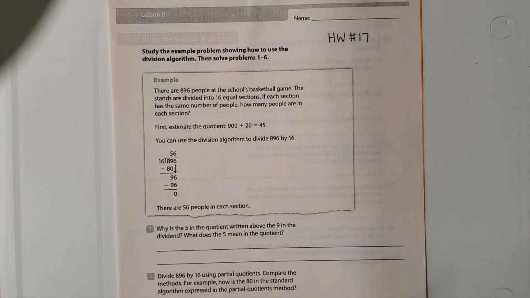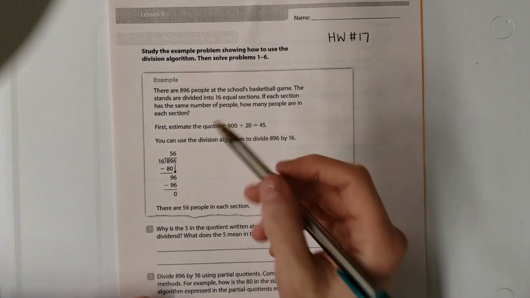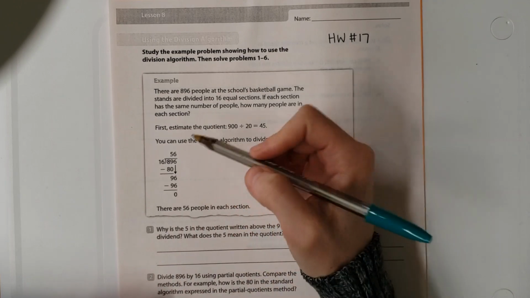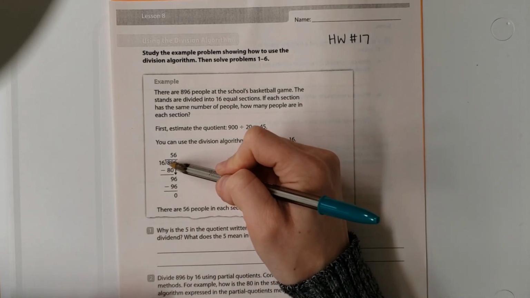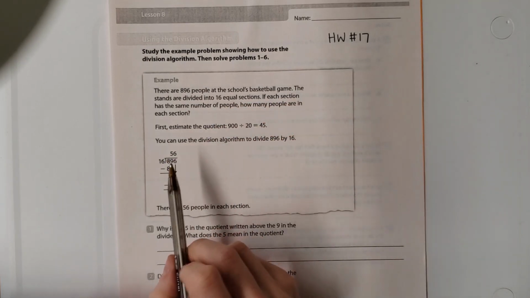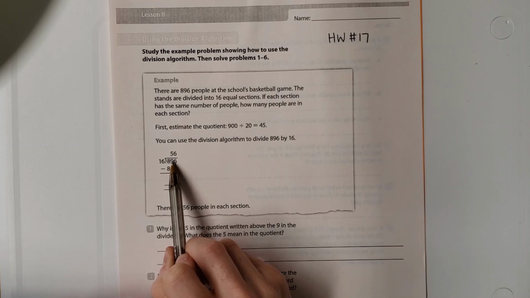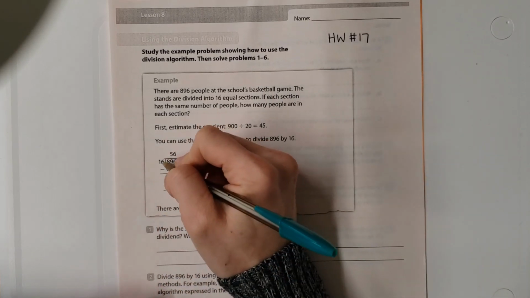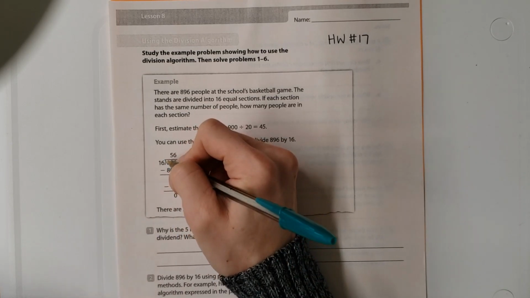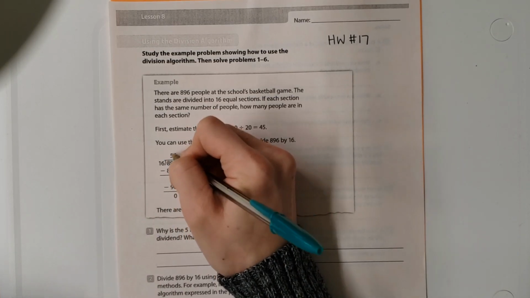In the standard algorithm, you always start with the highest place value and work over from left to right. So they start by looking at our 8 and saying, does 16 go into 8? And of course it doesn't, 8 is smaller than 16. So then you move over to the tens place and you take a look at the 89 in the tens place. Now, does 16 go into 89? Absolutely it does. They say it goes into 89 5 times.